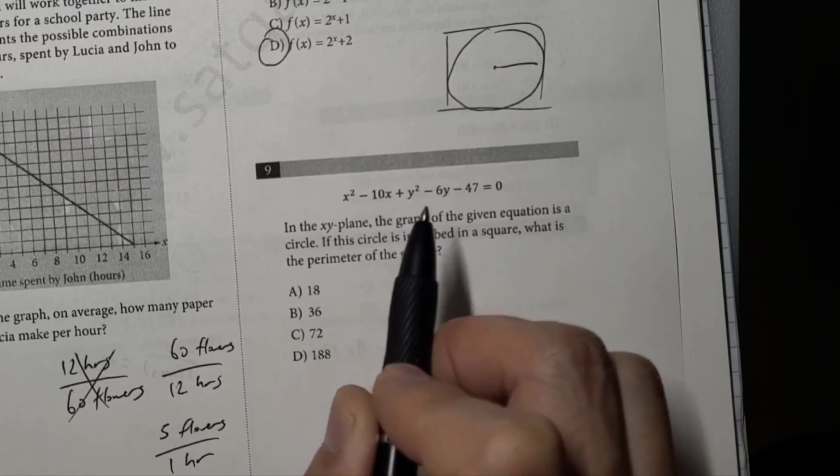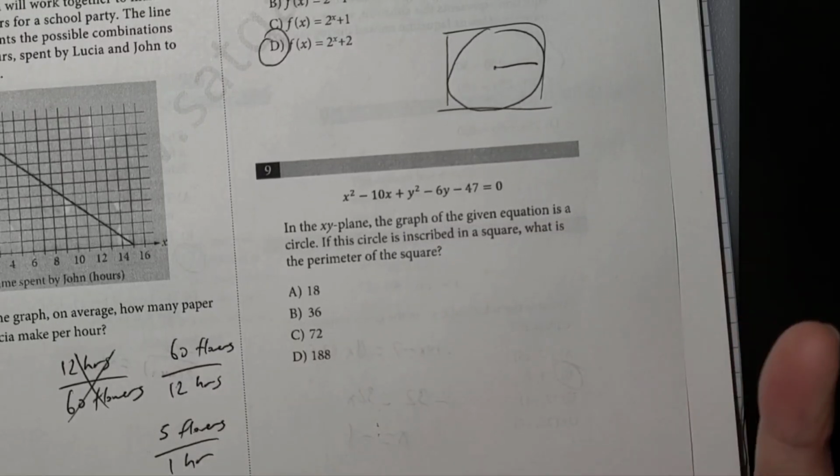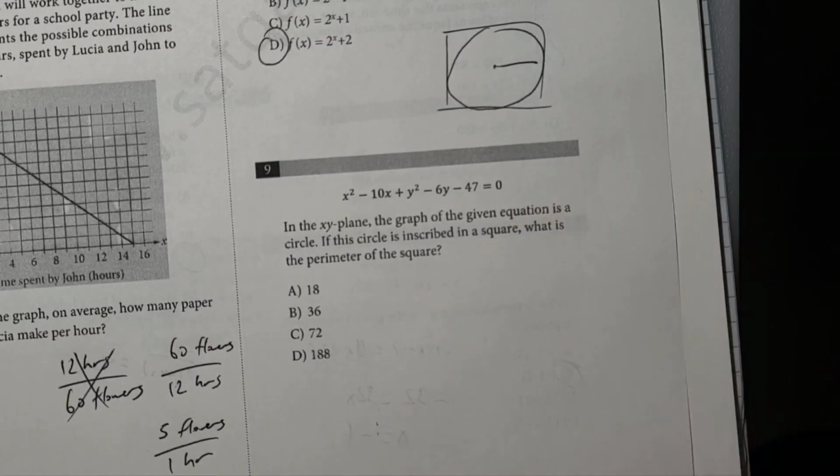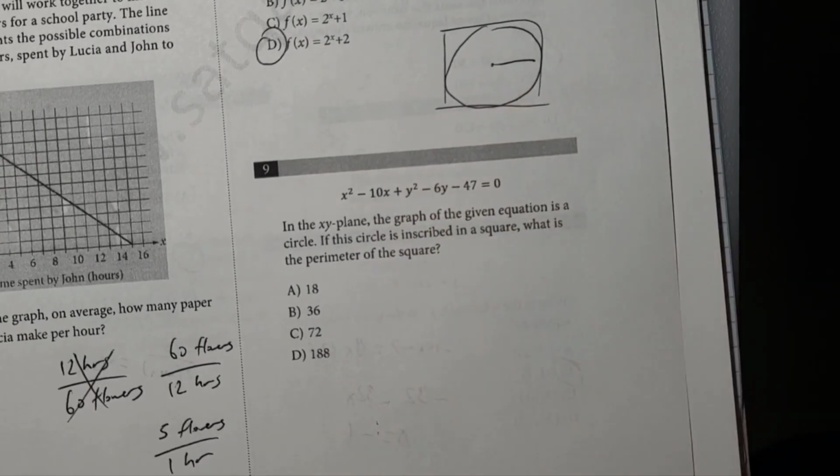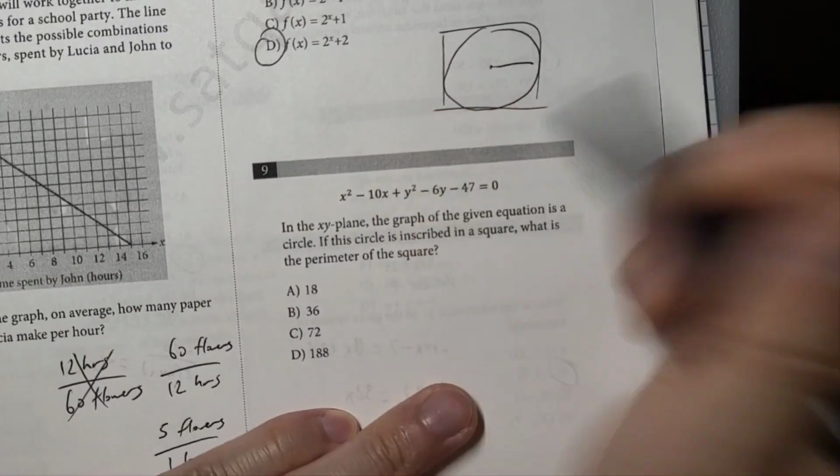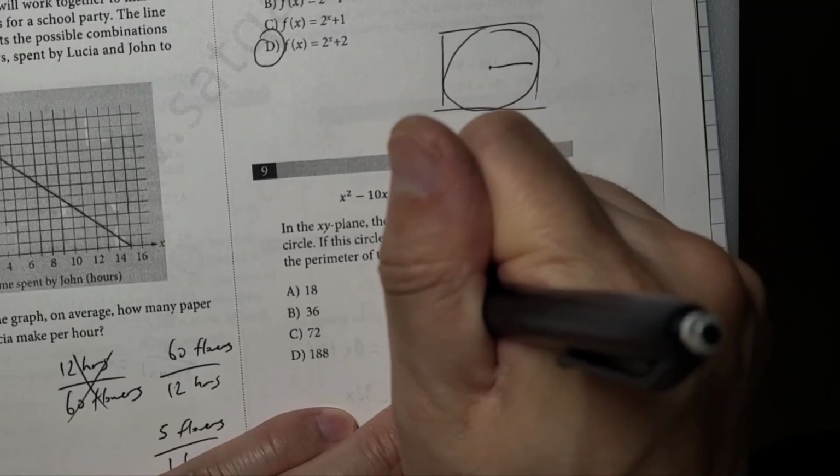Okay? When you have something like this, you need to get it in the standard form of a circle. The x minus h squared plus y minus k squared is r squared. How do we do that? We can complete the square. I think that's what they want to do here, unless there's a faster way that I'm not thinking of right now. But since I'm doing this live, like it were an exam, let's just complete the square.